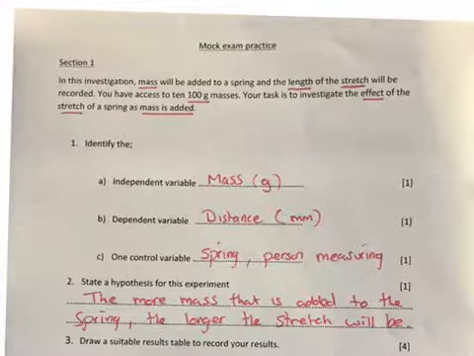We've got the mock exam practice paper for Year 11, which is to do with Unit 7. It's split into two sections. The first section is going to be on variables, hypothesis, and tables, and then the second section is the graph work and just reading the graph.